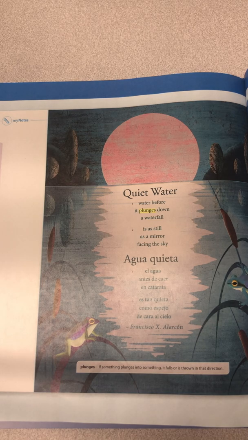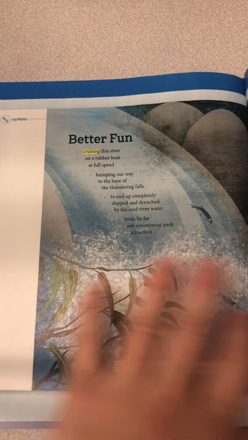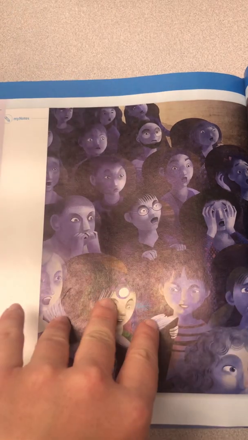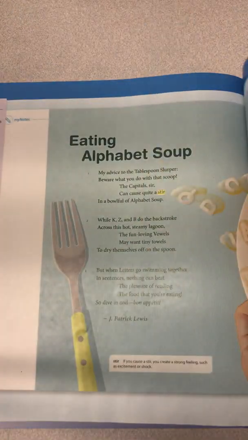Very good. All right, we're going to go back and read the alphabet soup one and the other one, so you will be ready for your test, because we've read the other ones already.